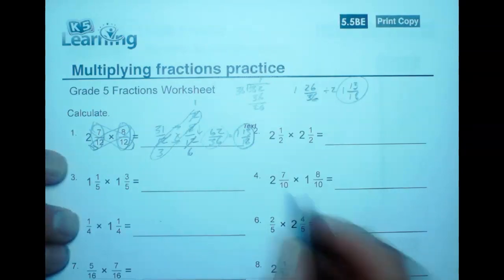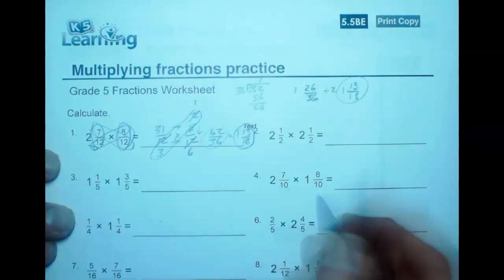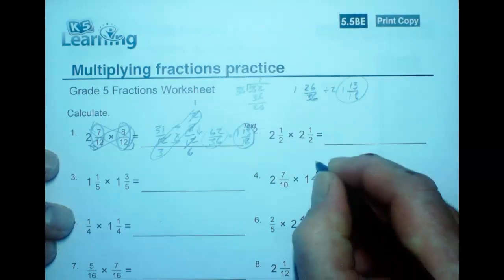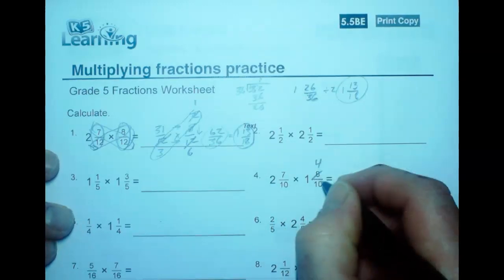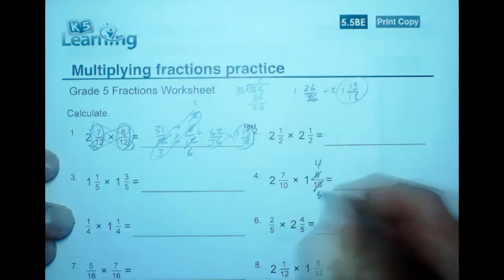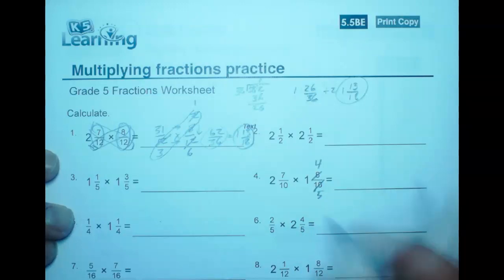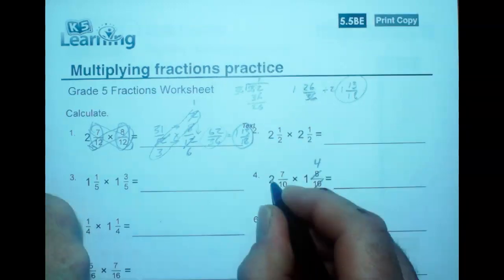This one here, number 4, let's do that. Let's just start off by saying, hey, 8/10 can be reduced down to, divide that by 2, it's 4. Divide this by 2 is 5. So we're going to reduce that right away to 4/5, even before we make it into an improper fraction. That's going to help us here. So this one here is in simplest form.